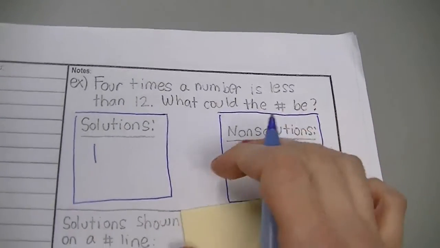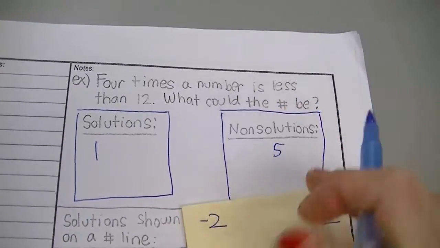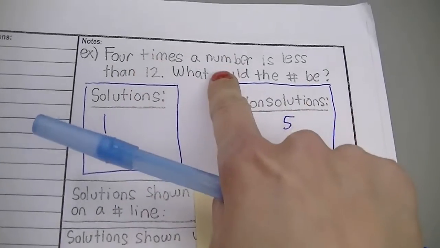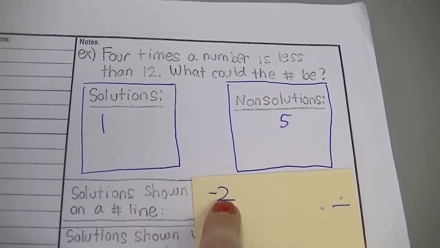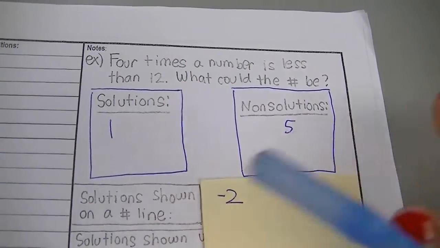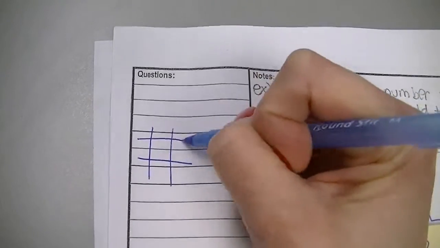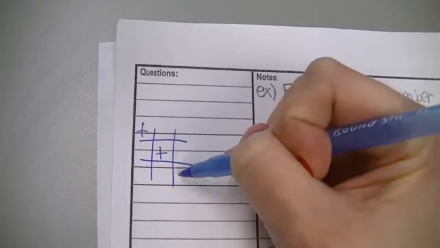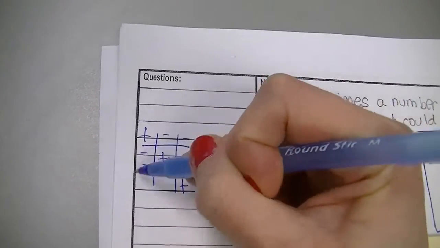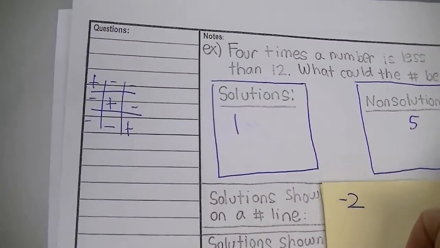Let's try negative 2. Let's see. 4 times a number, oh, so 4 times negative 2, so that's negative 8. If you're like, I don't know how to do that without a calculator, I'm going to remind you about this thing. Remember this thing right here? It works for multiplication and division only. Okay, only multiplication and division.